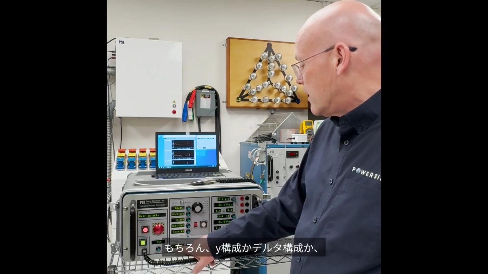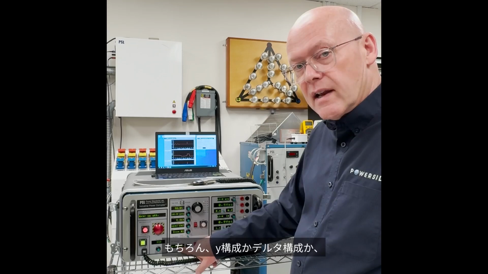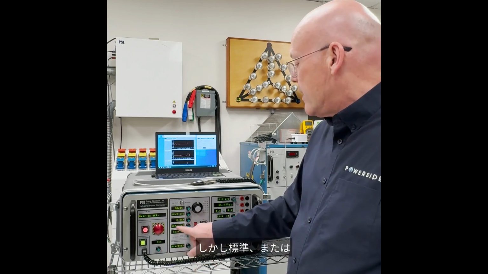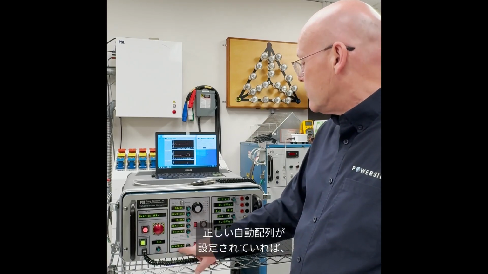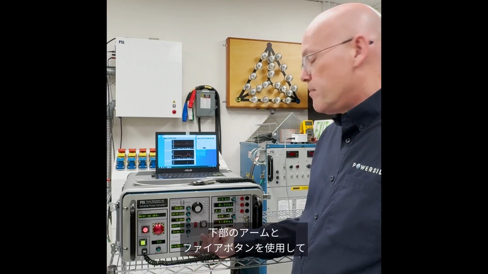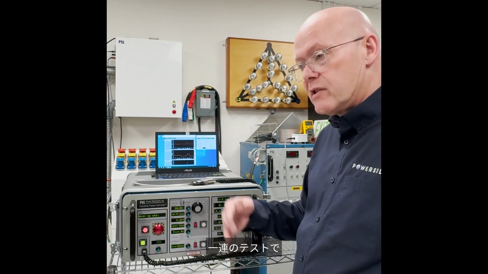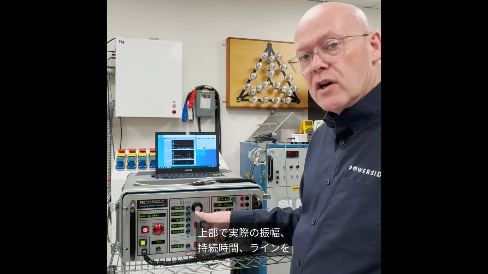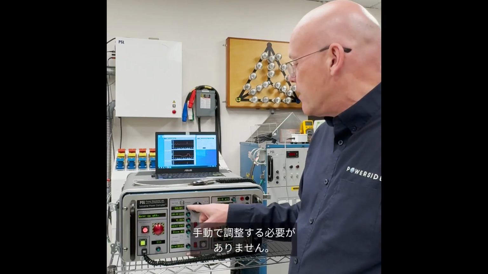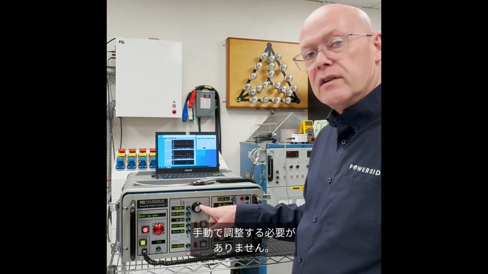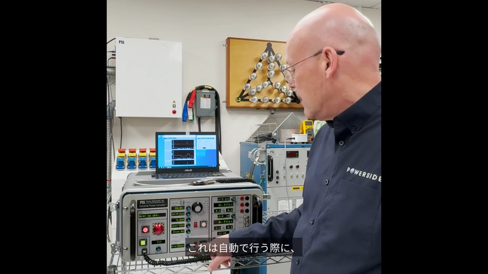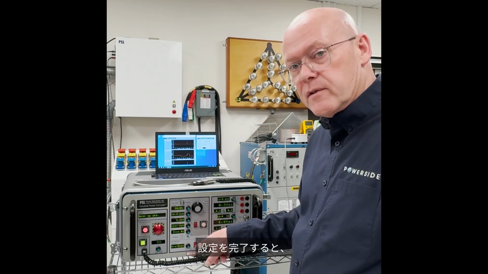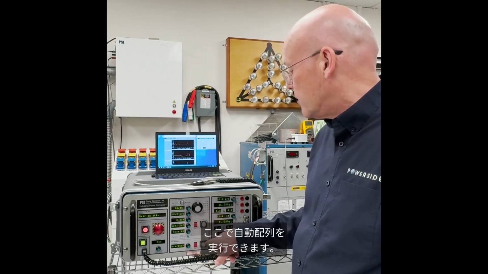And then below here, there's an auto sequence capability. Obviously, you need to have the correct configuration selected, whether it is a Y or a delta configuration. But given the standard and given the correct auto sequence, you can use the bottom arm and fire buttons in order to automatically sequence through the series of tests and not have to manually adjust at the top the actual amplitude, duration, and line. So this is a very handy function here. Once you're comfortable, once you're set up, you can auto sequence through here.